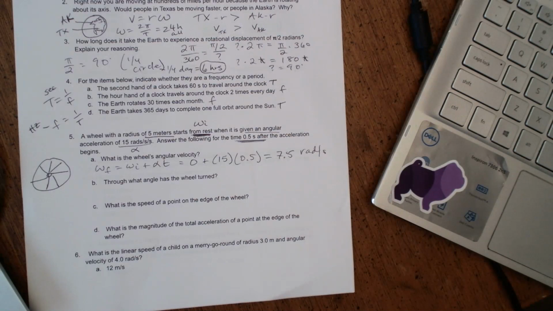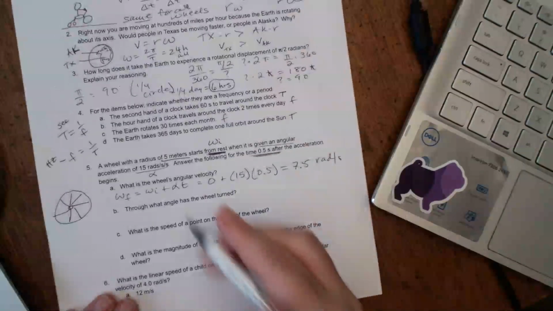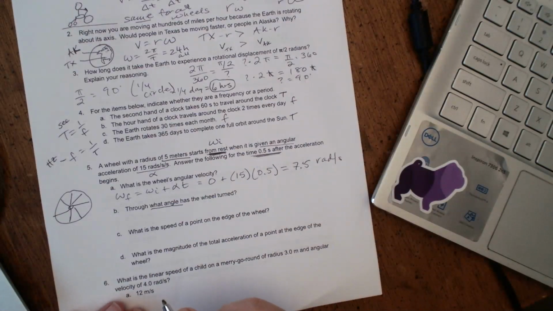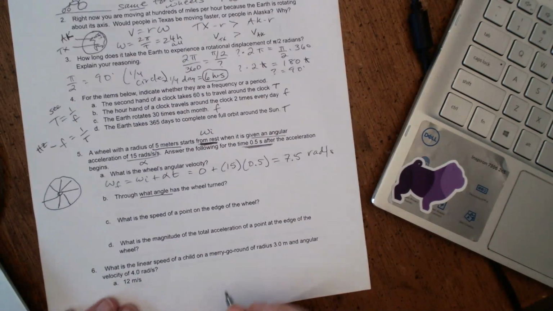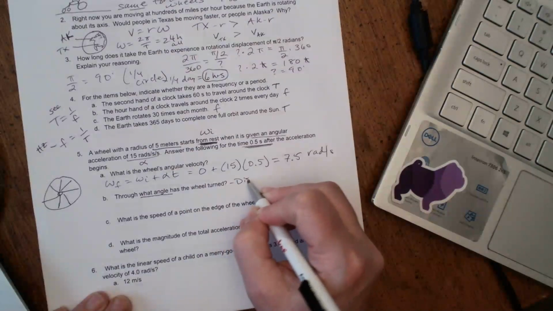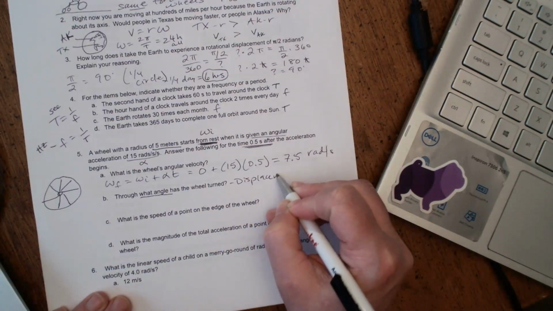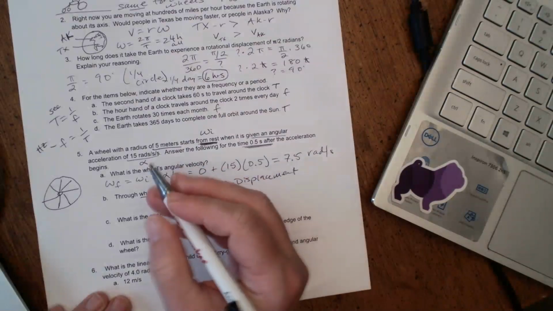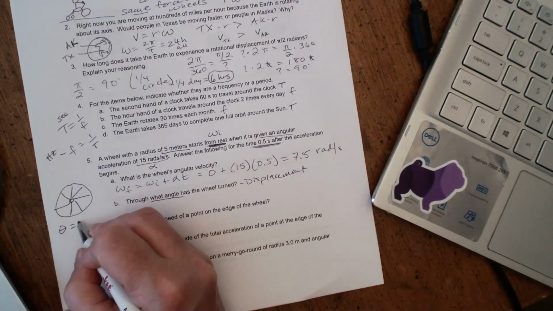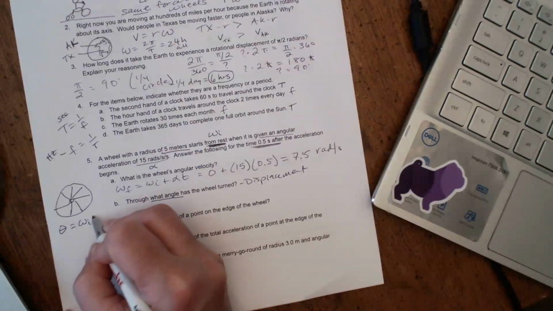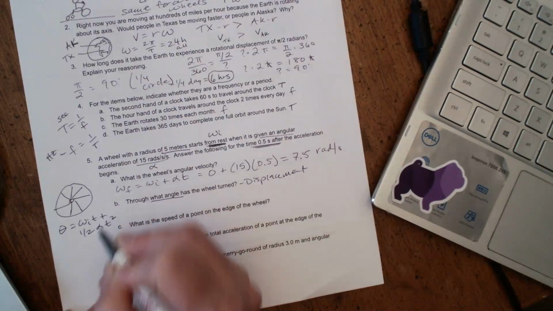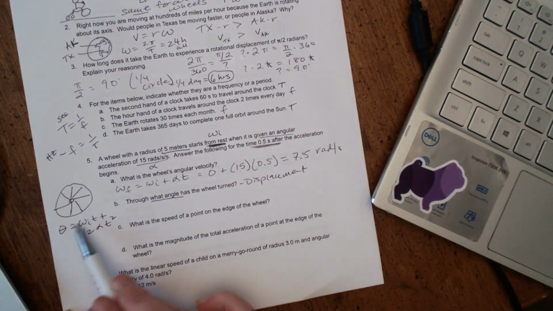Through what angle has the wheel turned? So that is a displacement. That's like saying how far did something go, when we look back at linear kinematics when we had length. So we want displacement. For that, we could use this equation, the one with time and displacement.